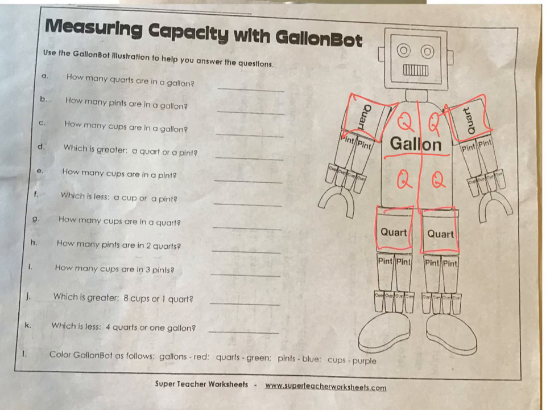And then if you were to take it apart even more, you'd see that 2 pints equal 1 quart. So 2, 4, 6, and 8 pints equal a gallon, just like we sang in the song.